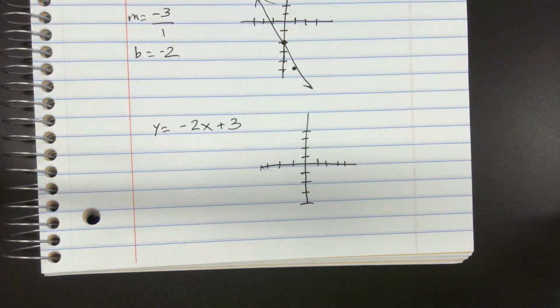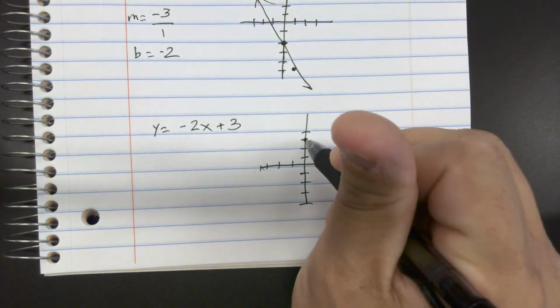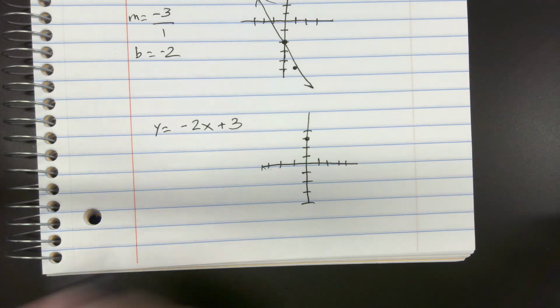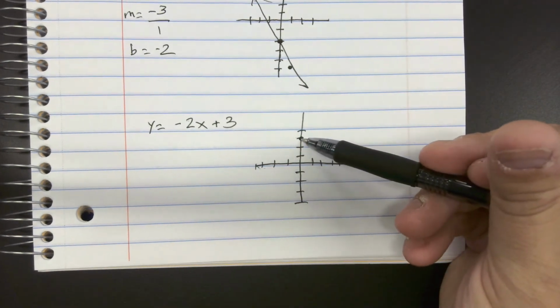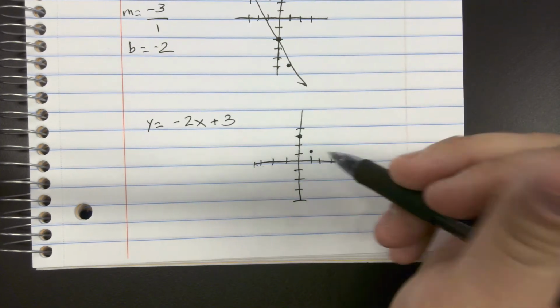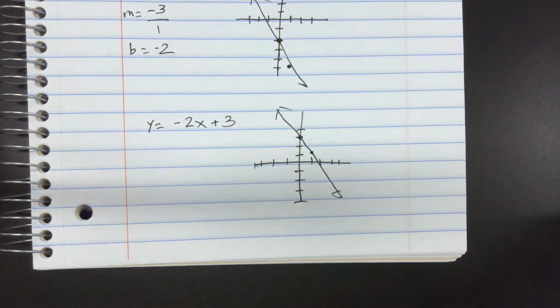Okay, Dre. What's our y-intercept? The y-intercept is 3. So we're gonna put a dot at 3. Then what are we gonna do? The slope is negative 2 over 1. Okay, so what are we gonna do from the y-intercept? Go down 2 and over 1. And there's your line. Good job, Dre. Okay, any questions so far?